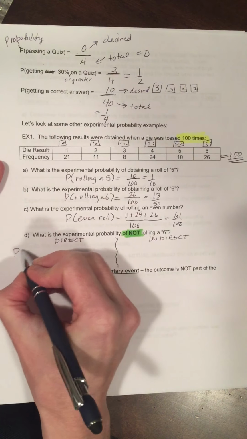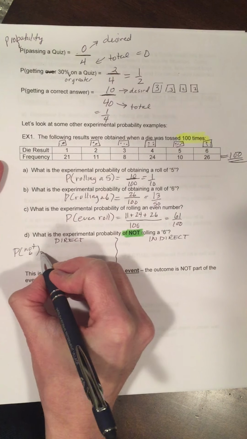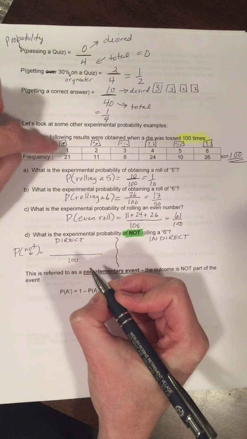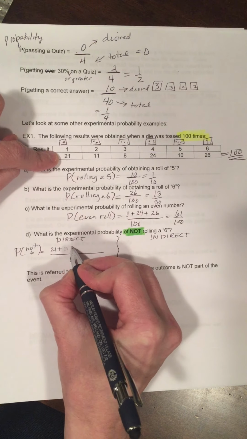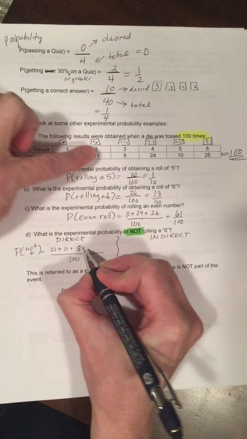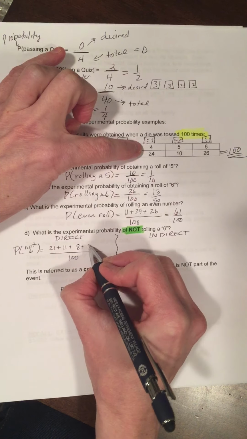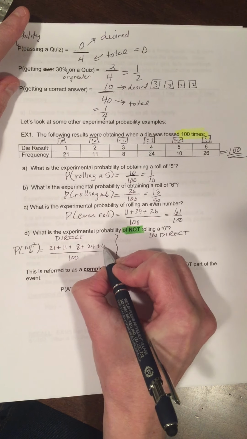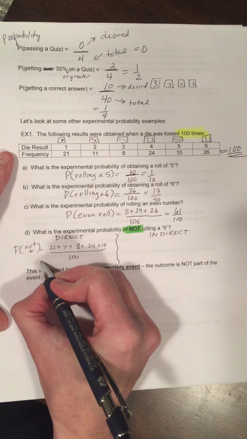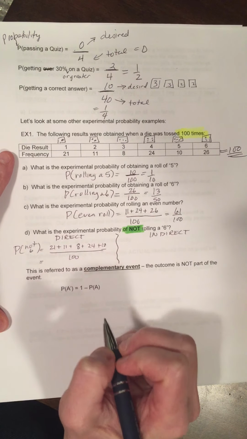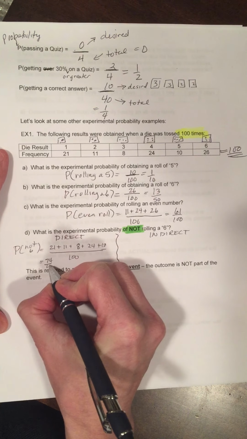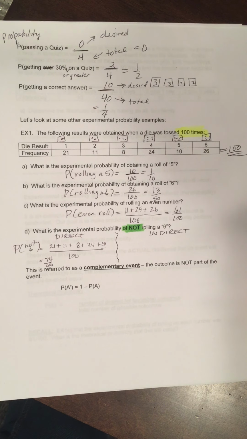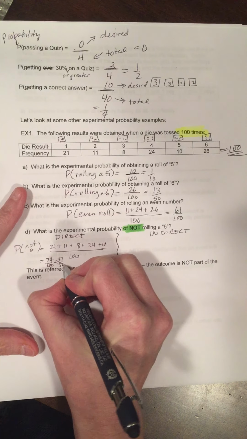Now, direct method says probability of not a 6. Bottom number is 100. 21 occasions I had a 1. 11 occasions I had a 2. 8 occasions I had a 3. 24 occasions I had a 4. And 10 occasions I had a 5. So that probability of not a 6 is 74 out of 100, which is 37 out of 50.